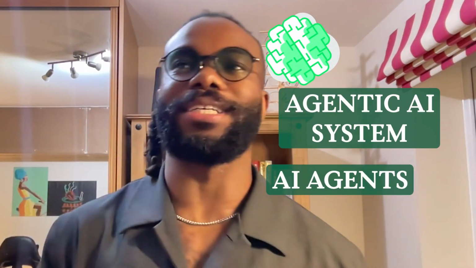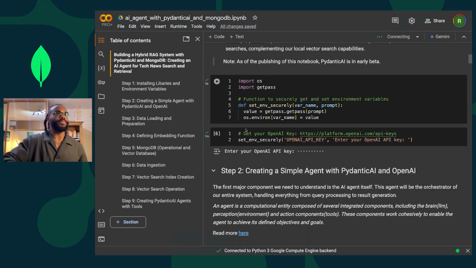Hello there. Today, you're going to get 2 notebooks that cover how to build agentic systems, AI agents, one using PydanticAI and the other using Small Agent. And everything is available on the Gen AI Showcase. I'll tell you what we're going to be building today.